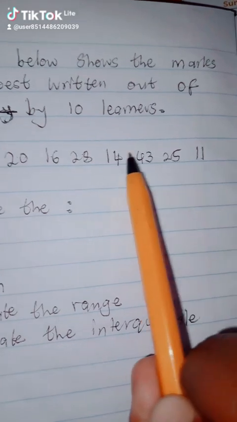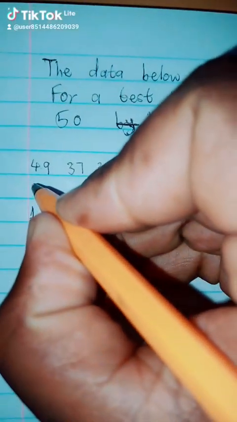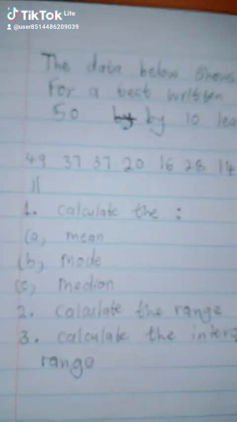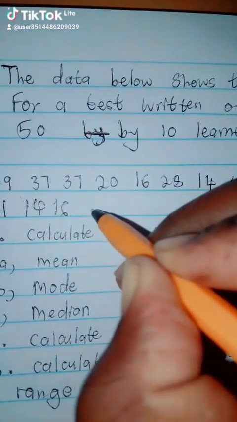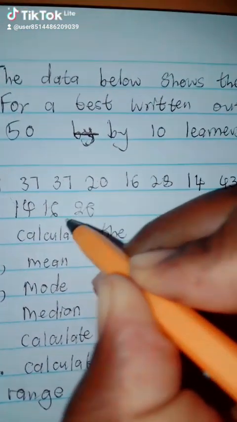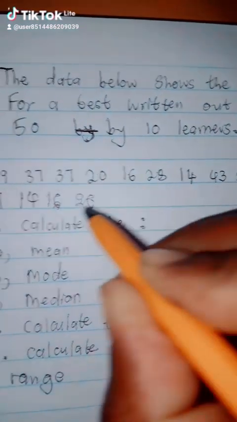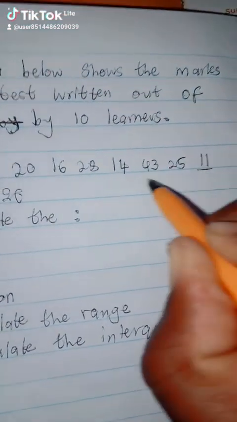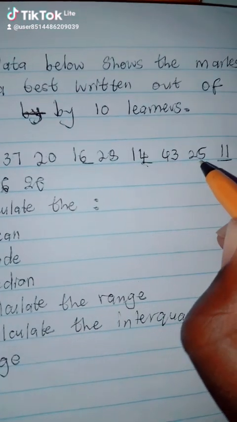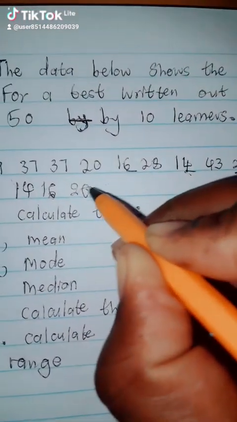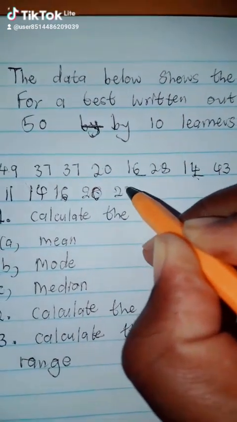We'll start with 11, followed by 14, followed by 16, and we also have 20. What follows 20 will be 25.